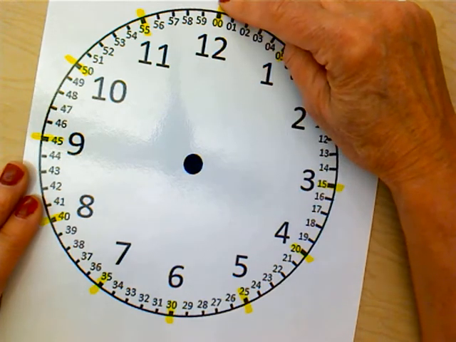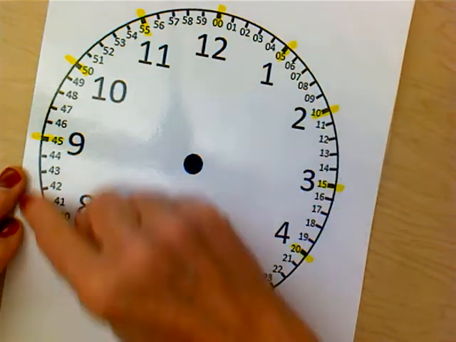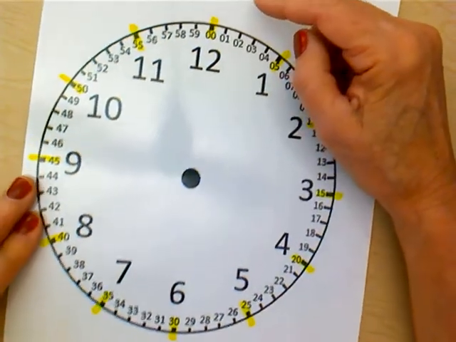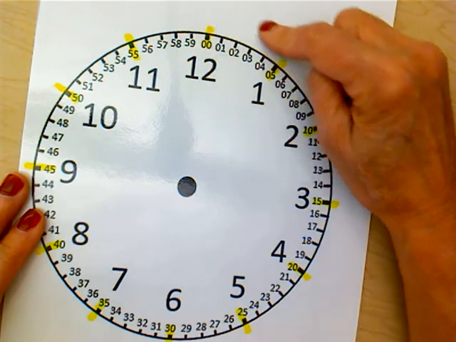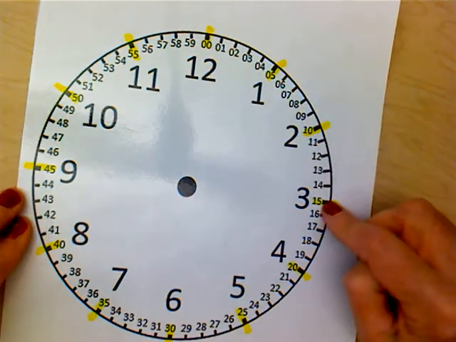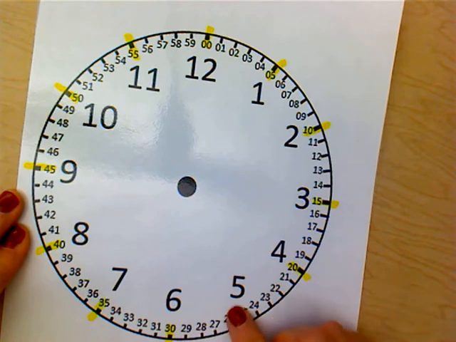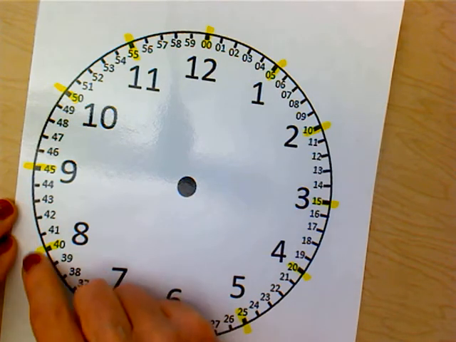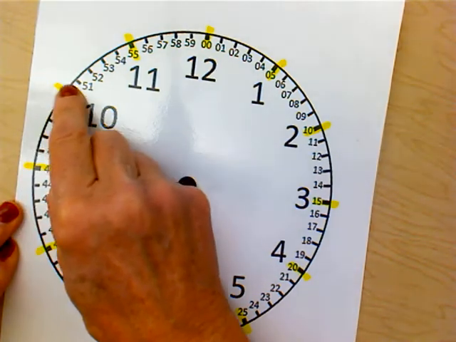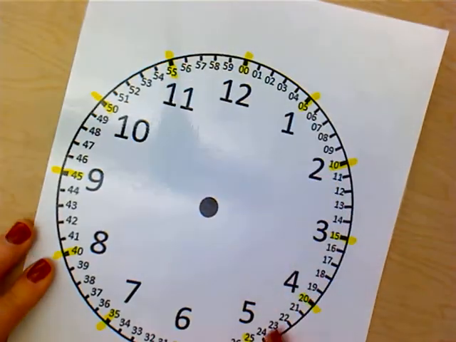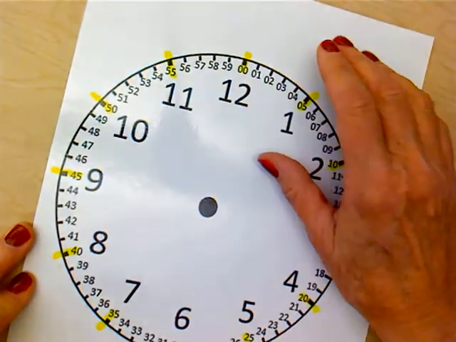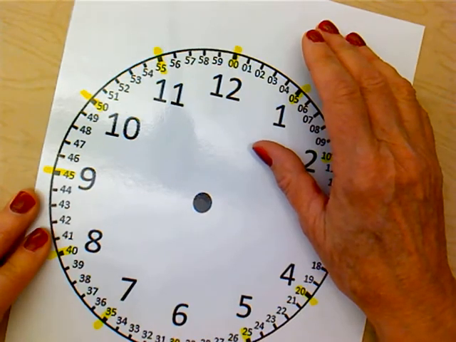What if I started at 12 and counted all the way back up to 12? Let's see how many minutes passed if I do that. Are you ready? 5, 10, 15, 20, 25, 30, 35, 40, 45, 50, 55, and 60. If I go all the way around my number line, I have counted 60 minutes.